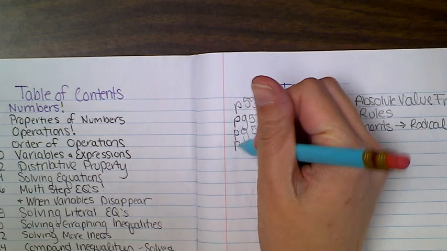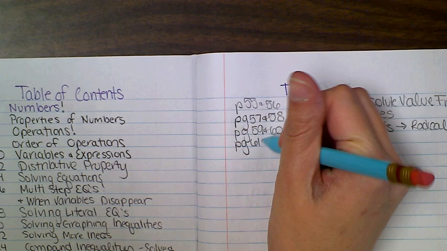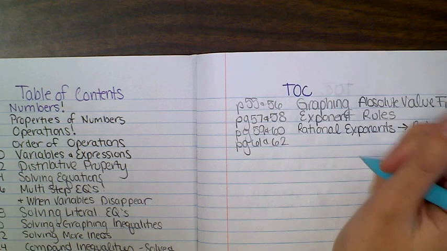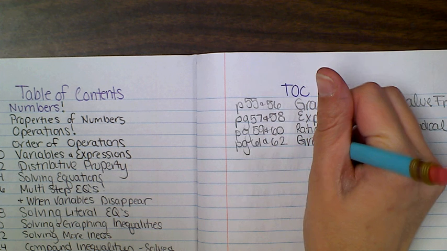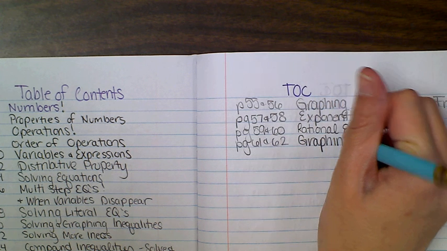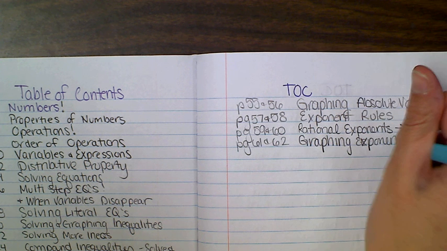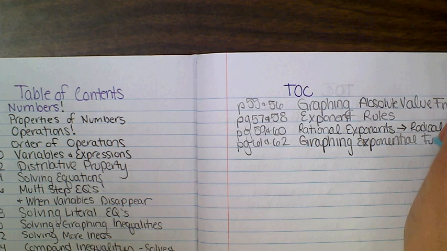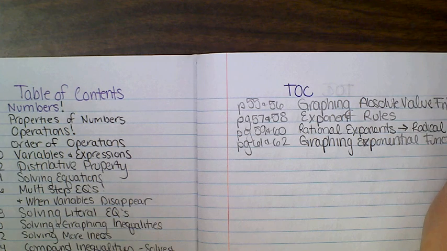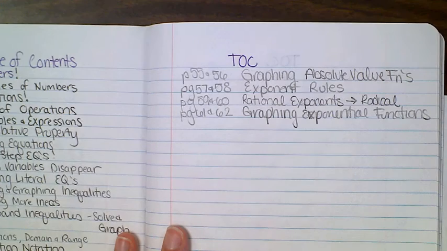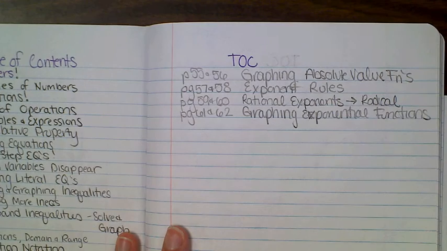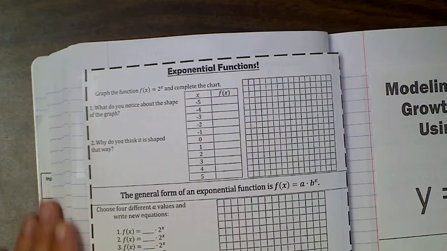Okay. Page 61 and 62. We're going to do graphing exponential functions. Alright. Graphing exponential functions. So, on page 61 is the notes that we're going to take today.